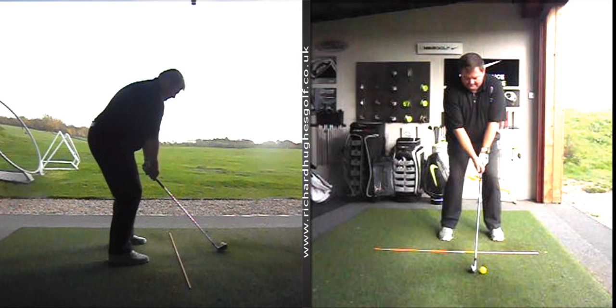This is some high speed footage before we did any 3D. You set up pretty neutral. All the 3D stuff said that you set up pretty neutral. But one thing that became apparent was the bend of your pelvis during your backswing and into impact.